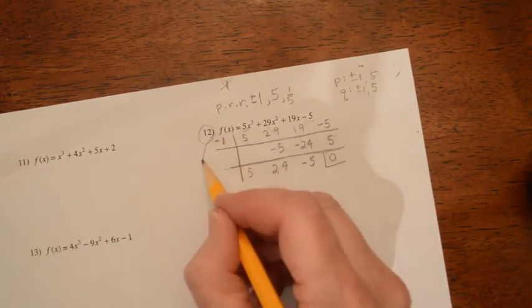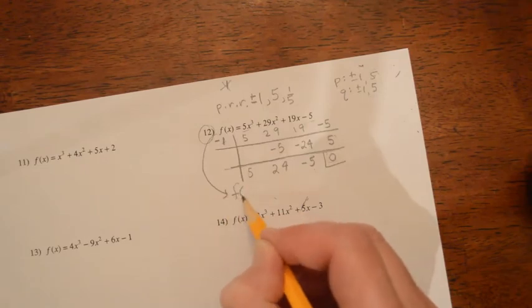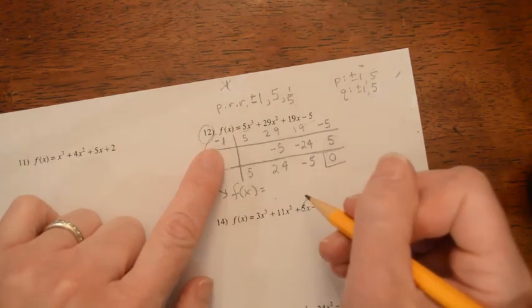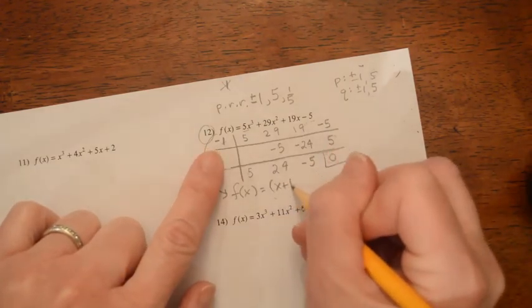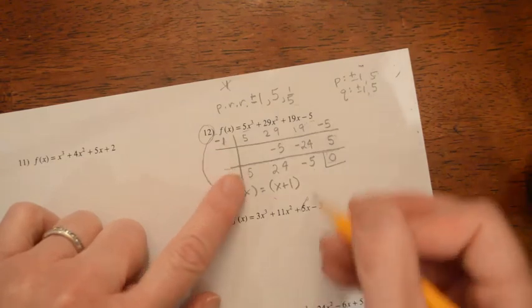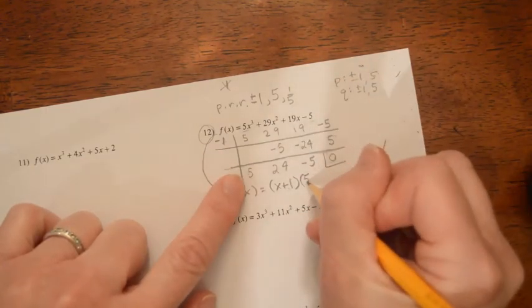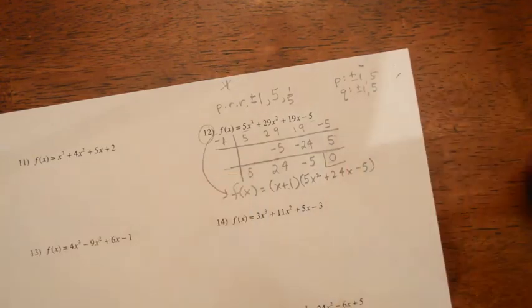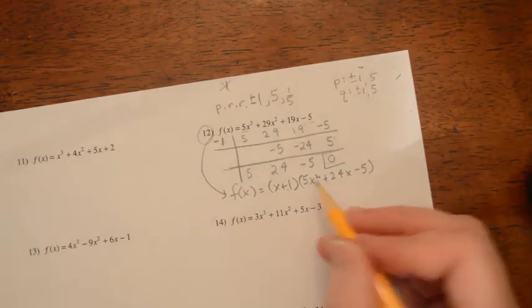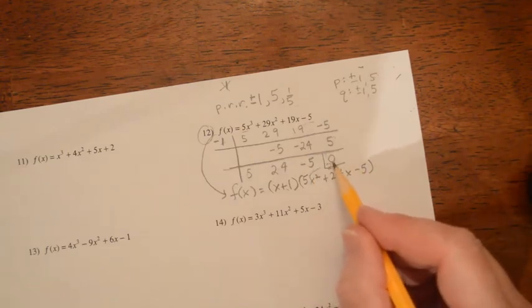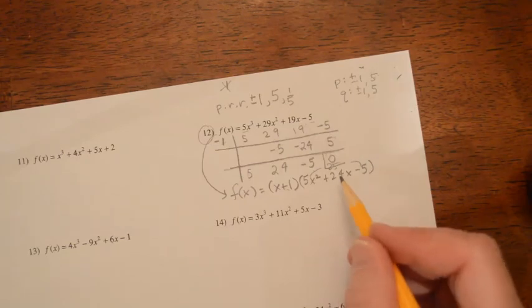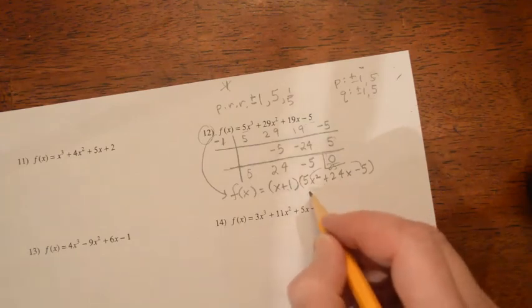So that means I'm going to rewrite this now as f of x equals, if negative 1 is a 0, then x plus 1 is a factor. And then my other factor is 5x squared plus 24x minus 5. This is a harder general trinomial, so I'm looking for two things that multiply to 25 that subtract to 24. Hopefully that's an easy one for you. It should be 25 and 1. So let's try factoring that then.